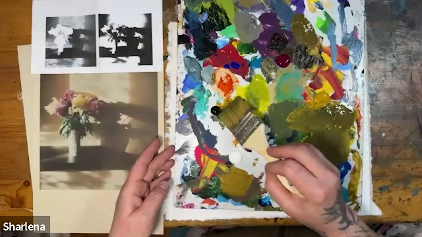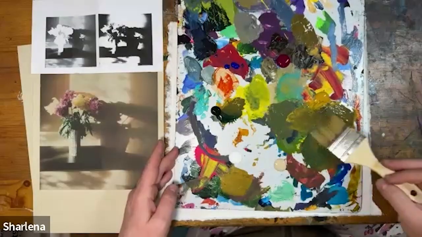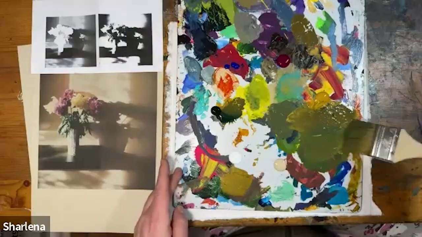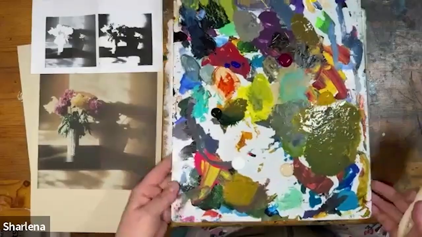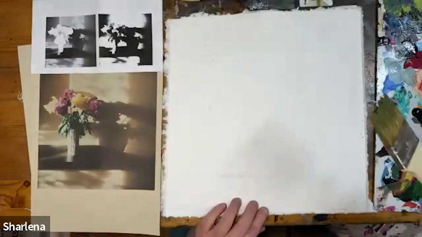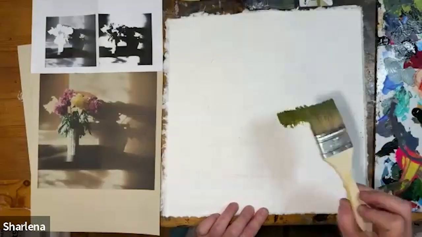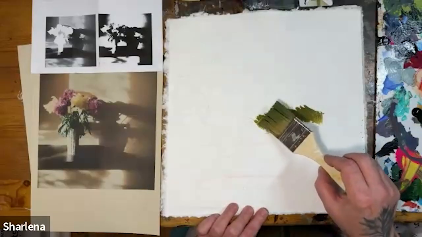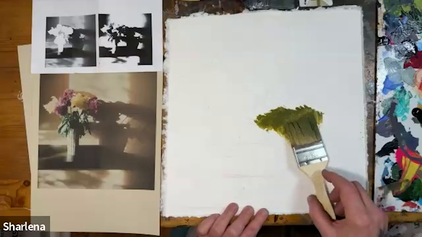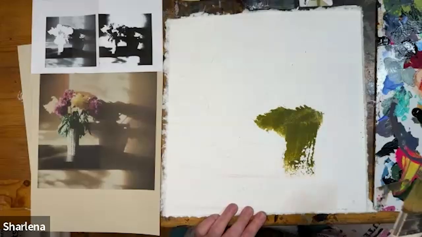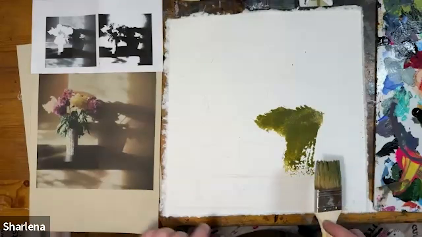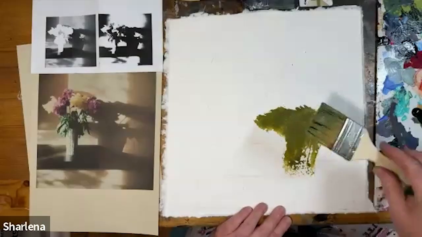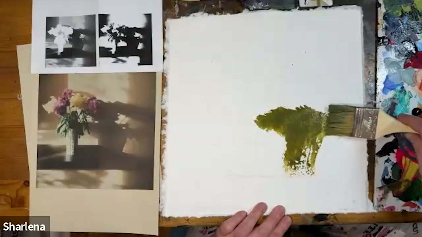Might need, yeah, a bit of, oh, that was sap green, but that's nice. Ooh, sap green mass tone looks black. So I'm going to start with that. I can always adjust it. I'm using a really, really big brush. And I'm going to come in and start to lay in the groundwork for this shadow, reacting to the paper.